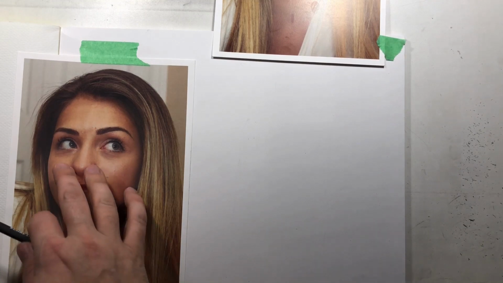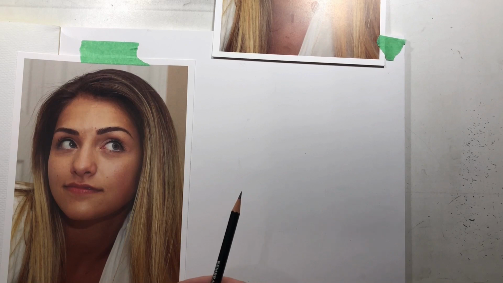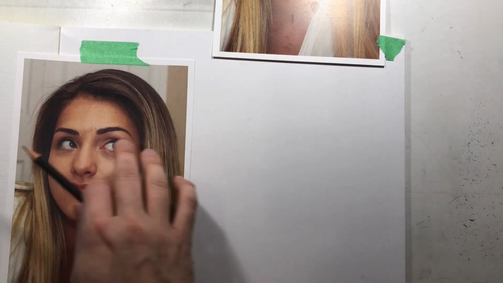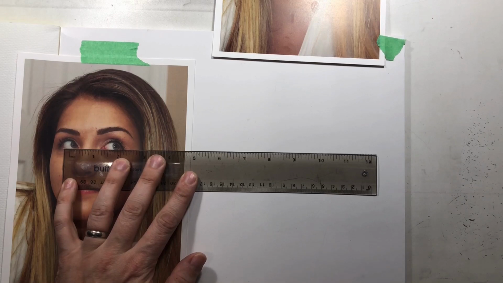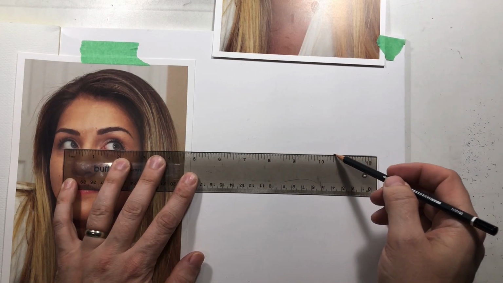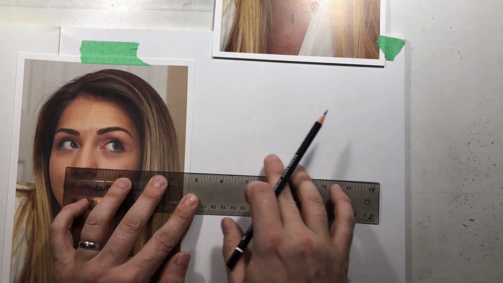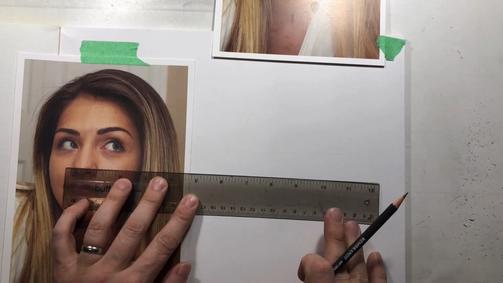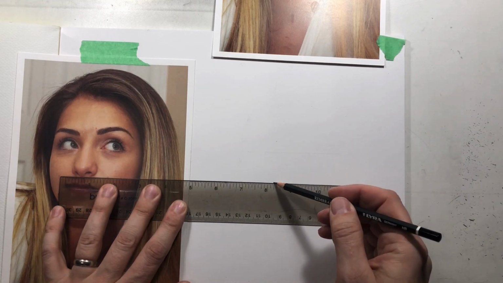So we're going to start off by, I'm using an HB pencil, so relatively light. We're going to start off by mapping out some of the key points in the reference. So that is the dead center line of her two eyeballs. And very lightly I've created a line over here. This is the bottom of her nose.